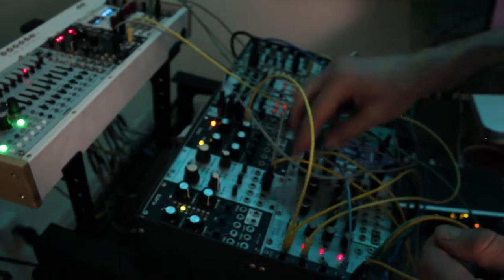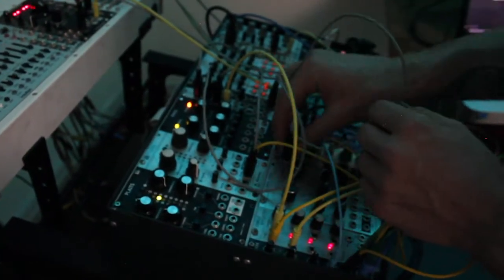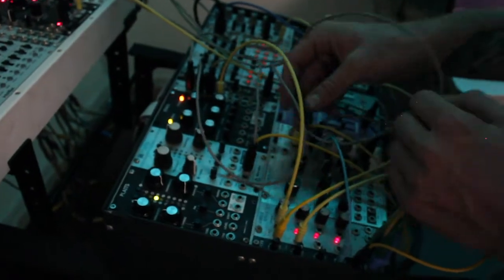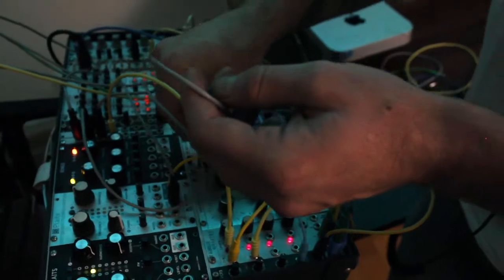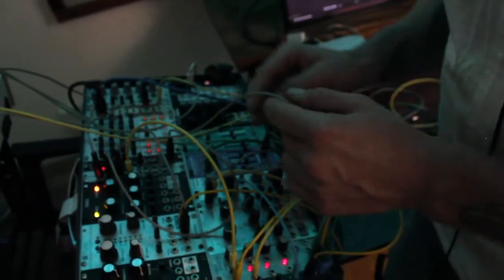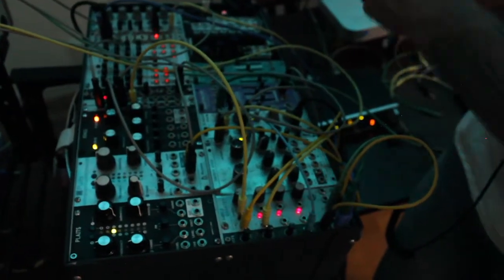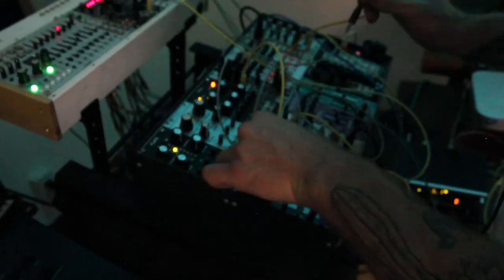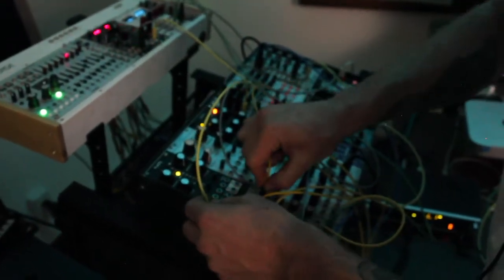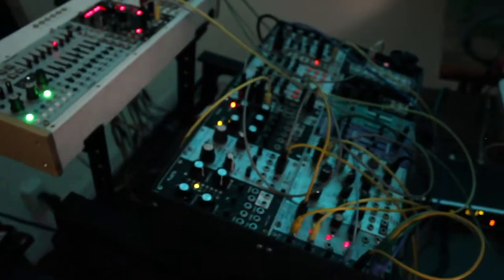Hold on. What did I plug in here? That doesn't sound right. Nope. What I meant to do, ladies and gentlemen, is plug that in here. Okay, that's one. And then 2 is going to go to that second envelope. I'm going to plug that in here. There we go. That's what it's meant to sound like.